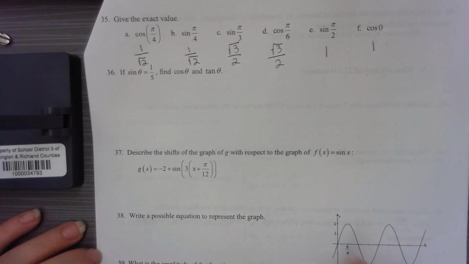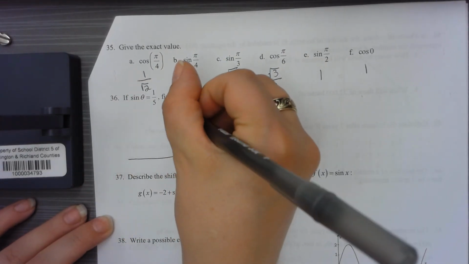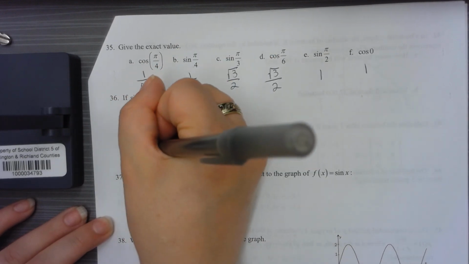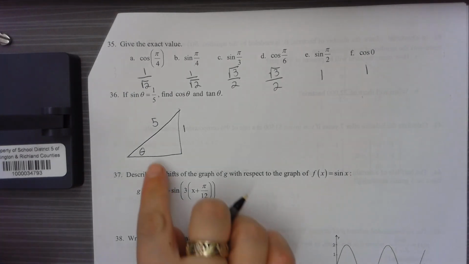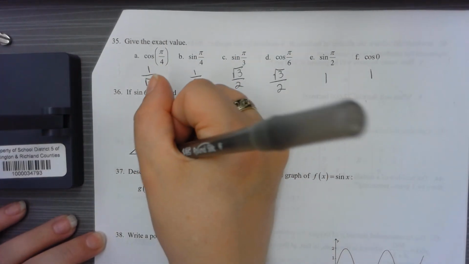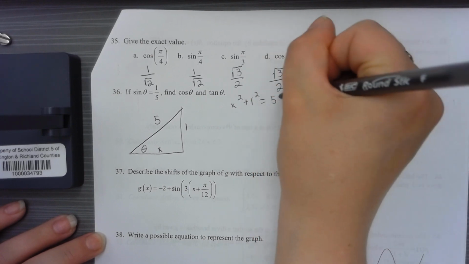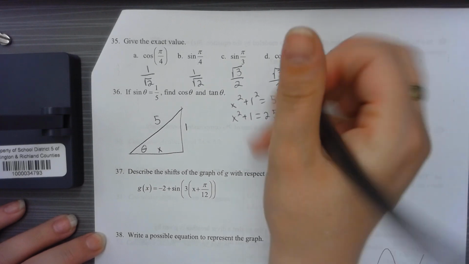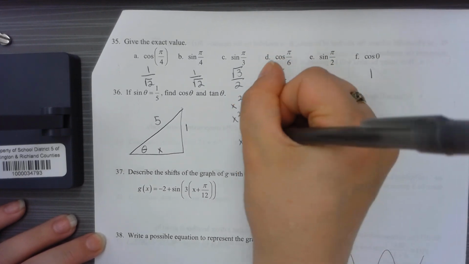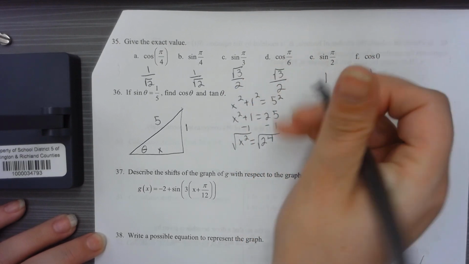For this one, if I'm given that sine is equal to 1/5, I want to go ahead and draw a triangle and label theta. Sine is the opposite over the hypotenuse, so that gives me that. I want to find my missing side, so I'm going to call this x. So we'd say x squared plus 1 squared equals 5 squared. So we'd get x squared plus 1 equals 25. That means my missing side is going to be the square root of 24, which we do want to simplify.